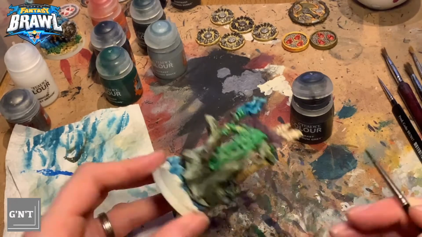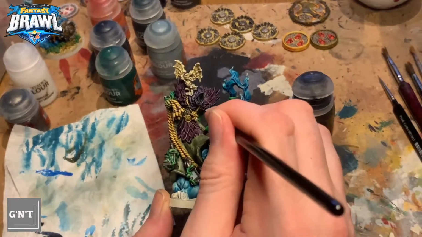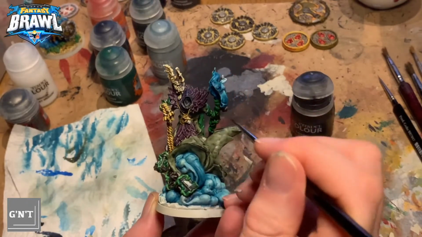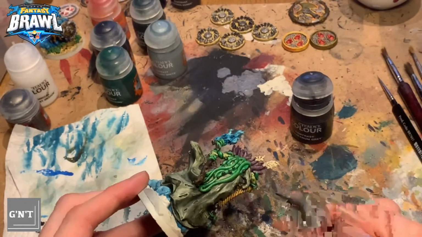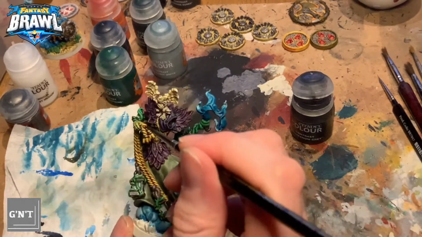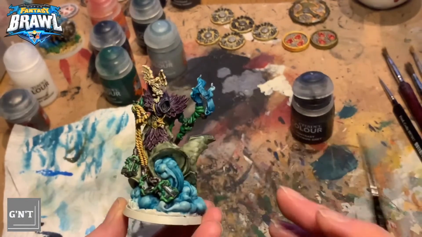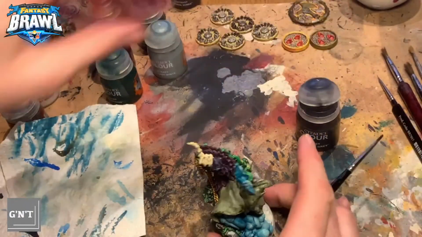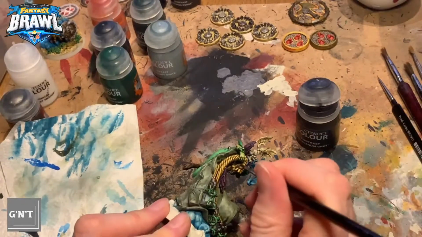But yeah, he's coming out okay. Oh, and the little rings at the top of this thing here.